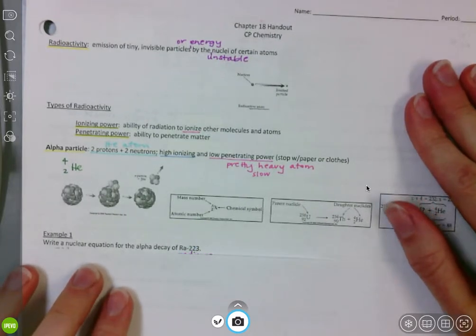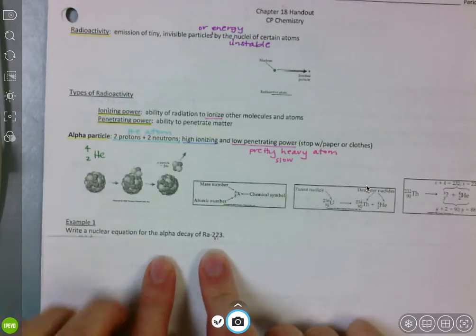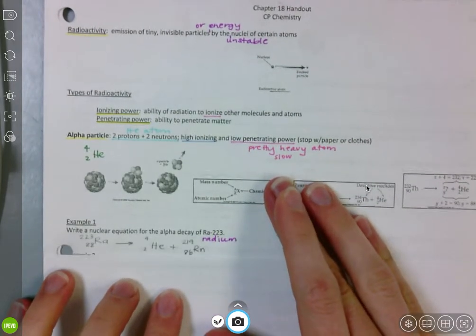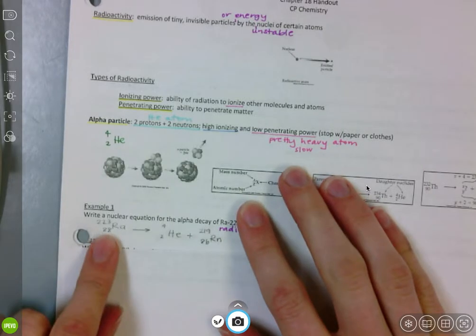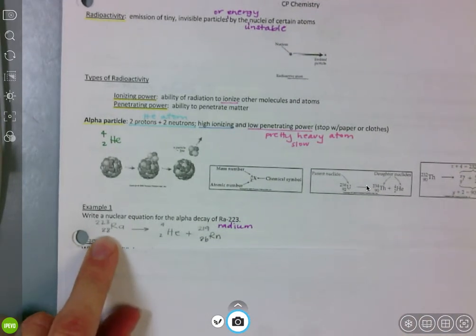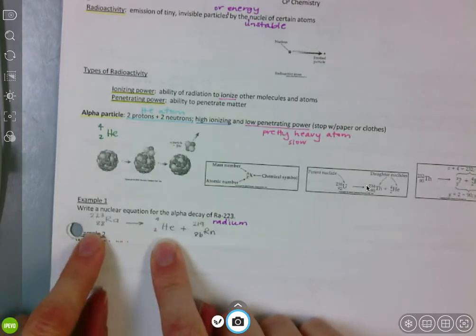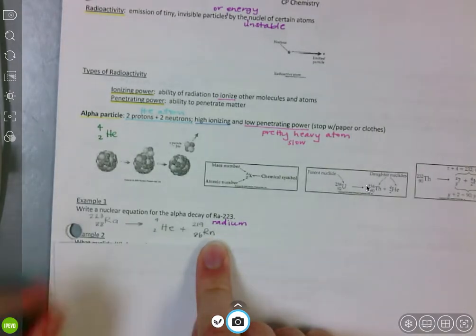So example number 1. Write the nuclear equation for the alpha decay of radium-223. So basically what we're doing here is we're taking radium-223. 223 is its mass number. Radium is number 88. Its atomic number is 88 protons. So with alpha decay, we're producing an alpha particle, a helium-4 atom, and then whatever is left, we're subtracting them.